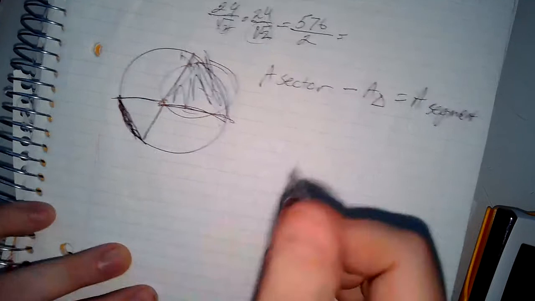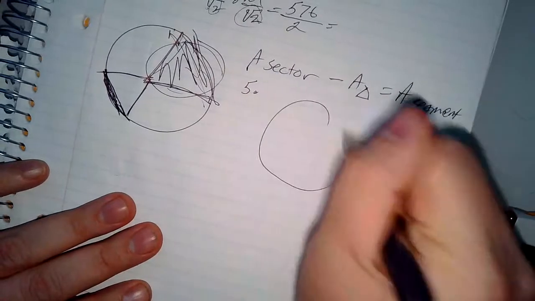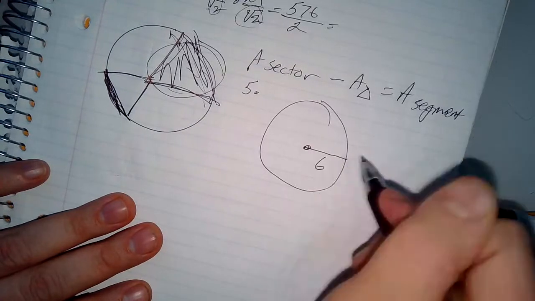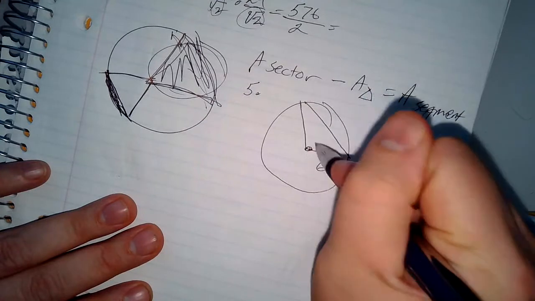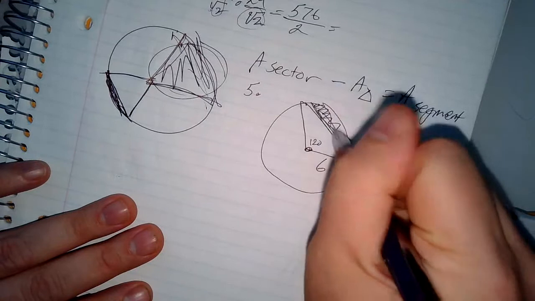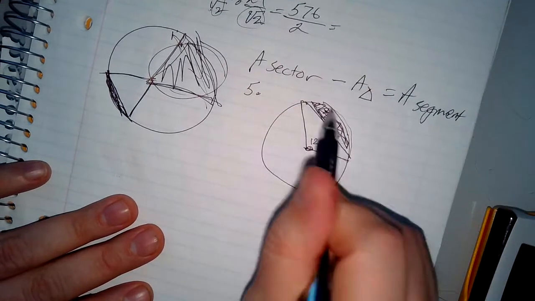Number 5 says we have a circle. We know that the radius is going to be 6. We know that this is 120 degrees, and it wants us to find the shaded area, that segment right there. So we're going to find the area of the whole sector.